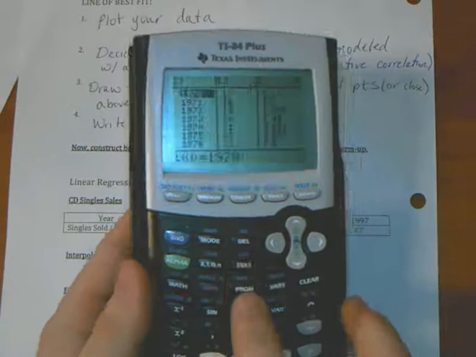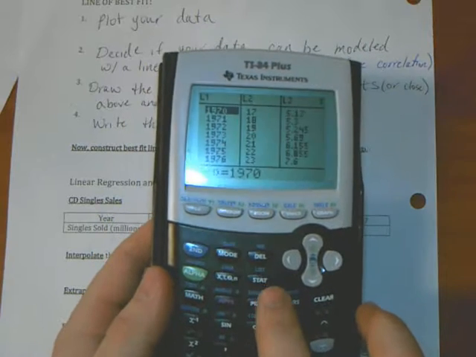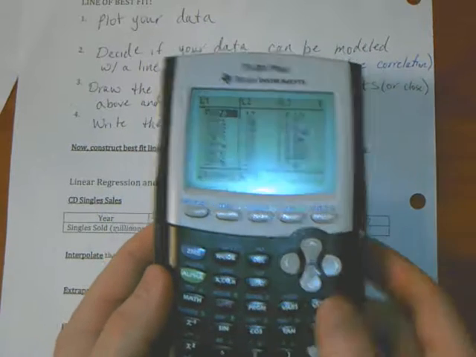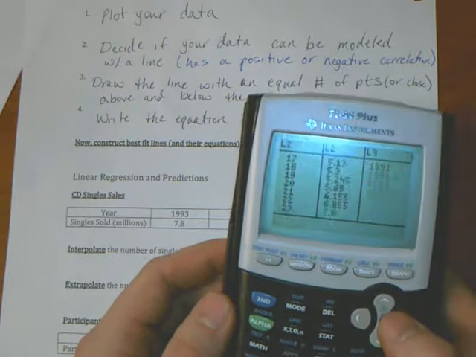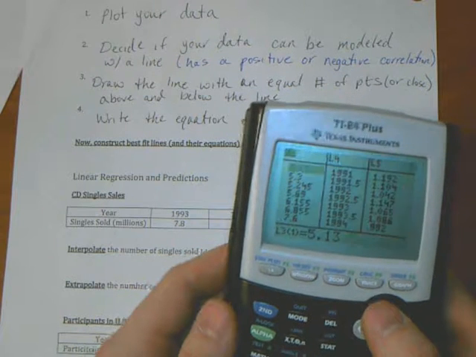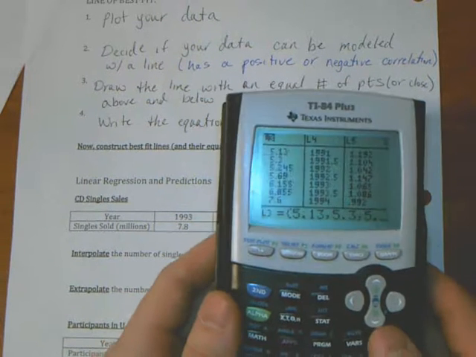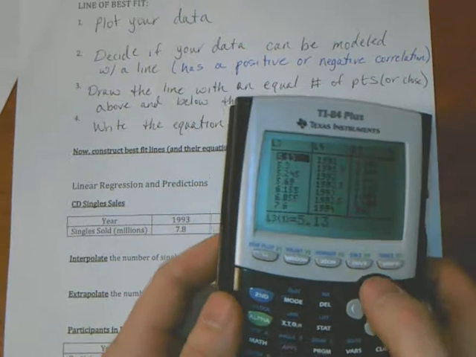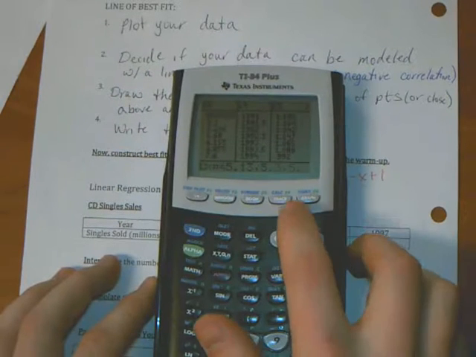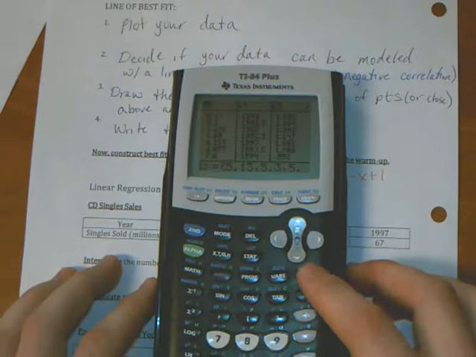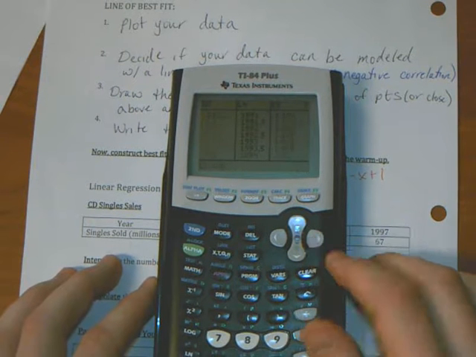So let's do list 3 and list 4. If you have something in your list 3 and list 4, you can scroll up to the actual list name and hit clear, and then go down, and all of your data will go away.